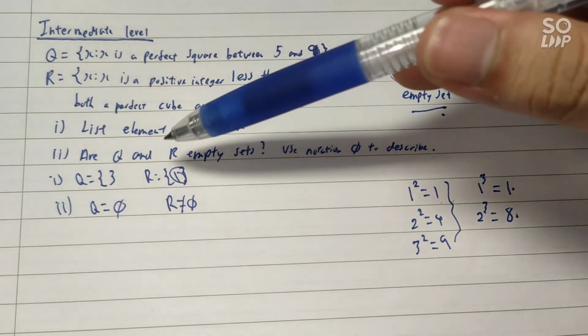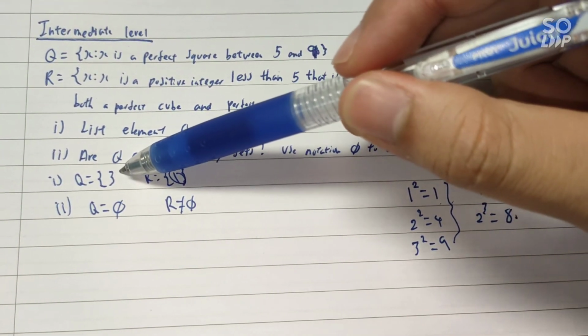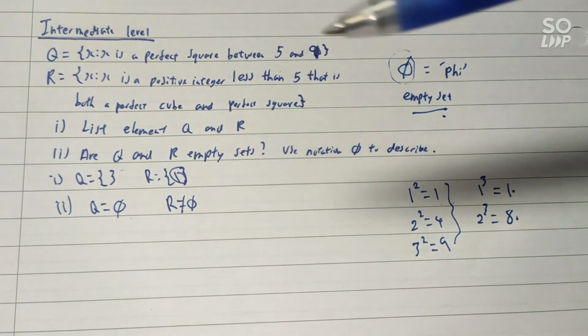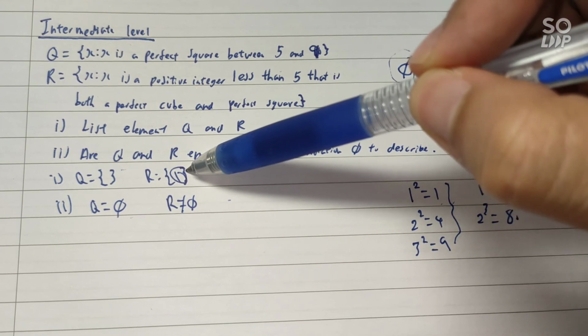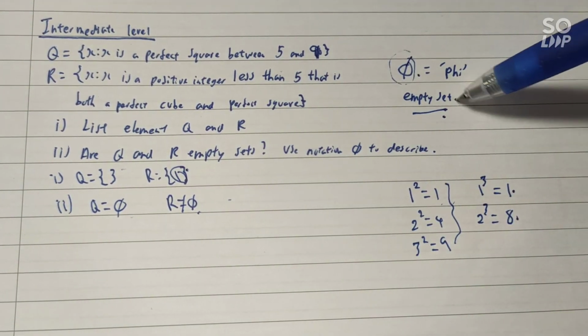So are there any elements in Q? No, I don't think so. So Q is equal to phi. But in R, there is an element, which is 1. So it's not equal to phi.